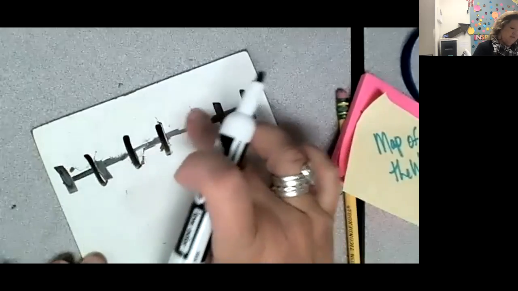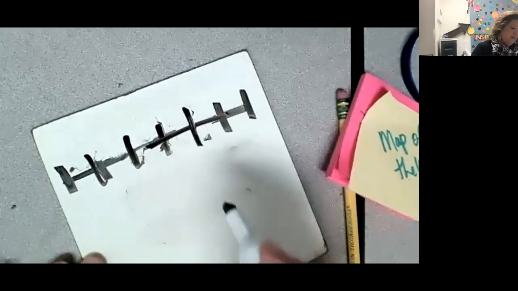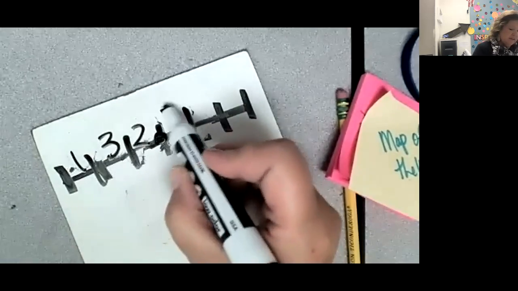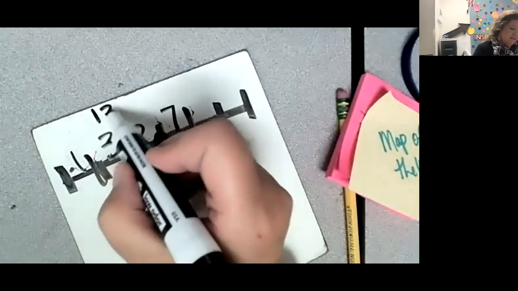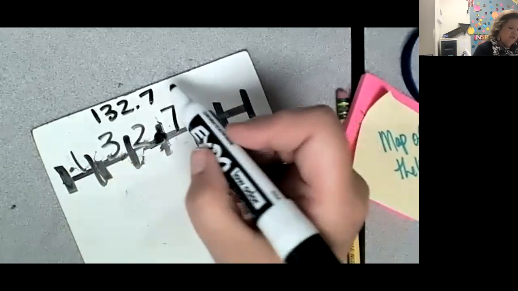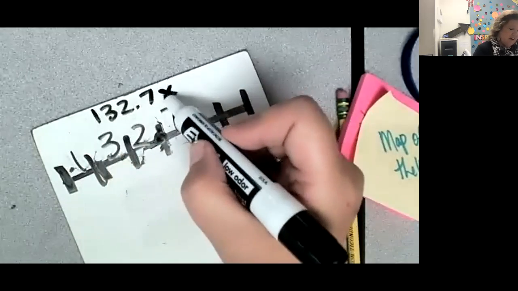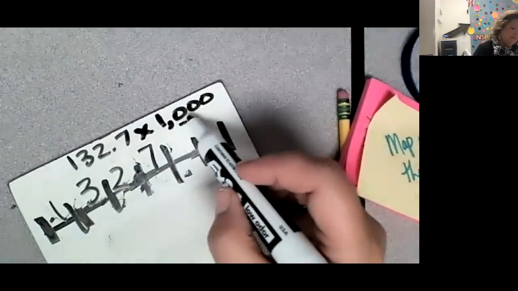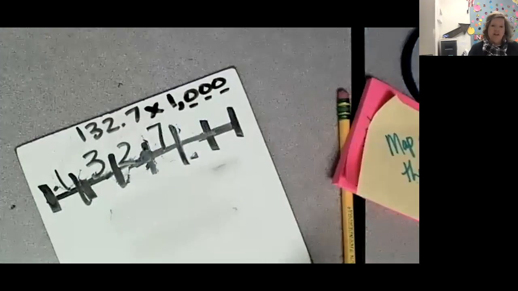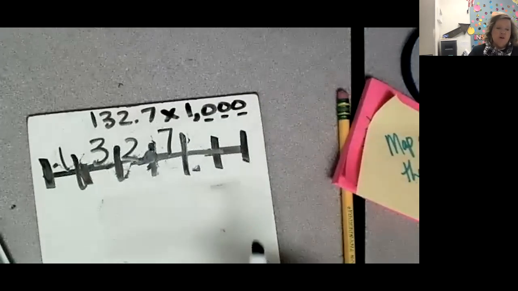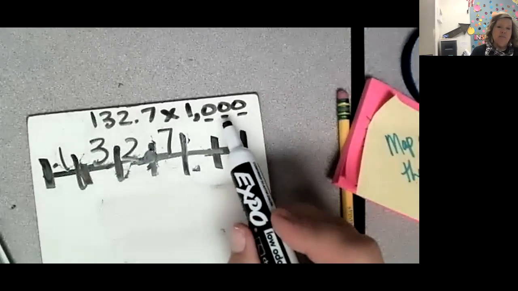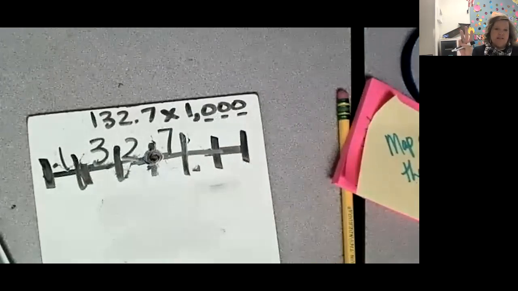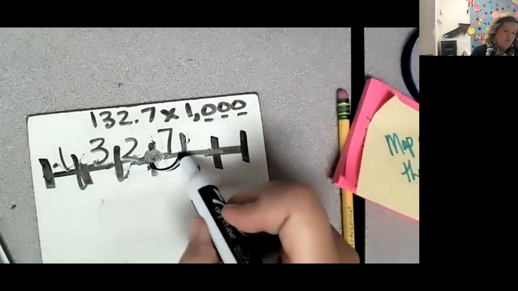I'm making a mess with my board here. Okay, so let's do 132.7, 132 and 7/10 times, let's do 1,000. Kick it up a notch here, okay? So I have 3 zeros in this number. So that means I'm going to move my decimal point 3 places to the right, over.